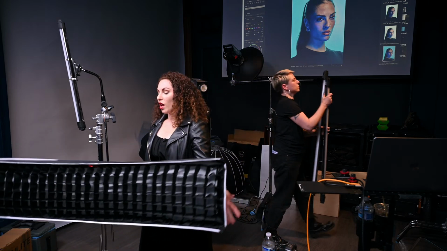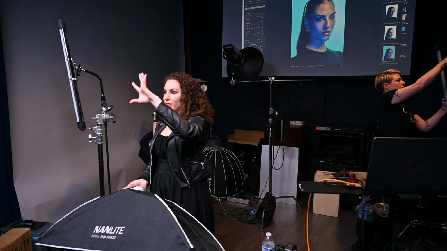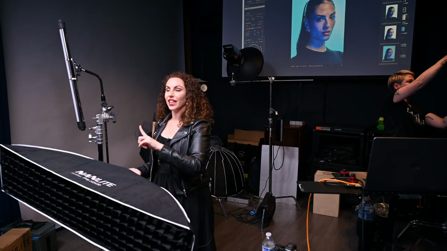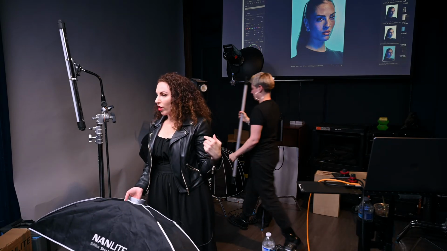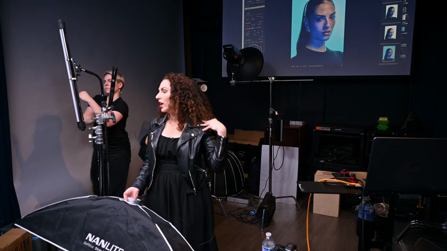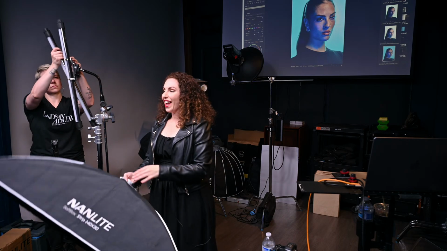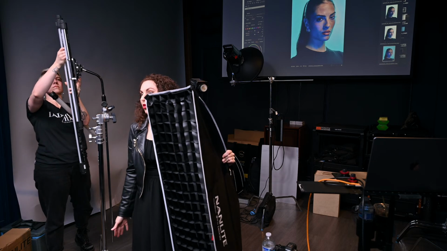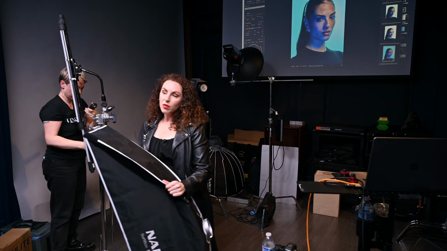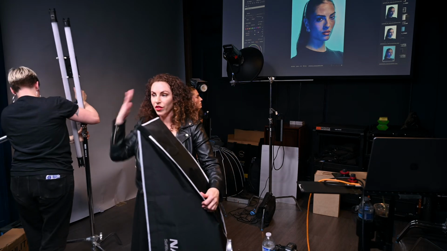So anyway, typically it would be a beauty dish as the main light with a stripped softbox on either side. The point of that is it carves the subject out from the background. So it separates their hair, the side of their body, and the larger the strip, the more even the illumination down the body would be. You could get away with a smaller strip, but bigger would give you a more even light.